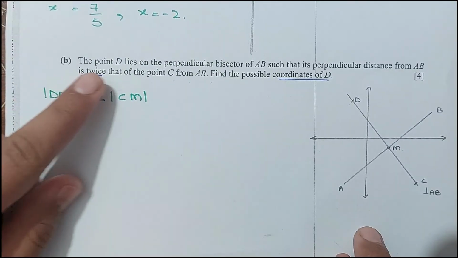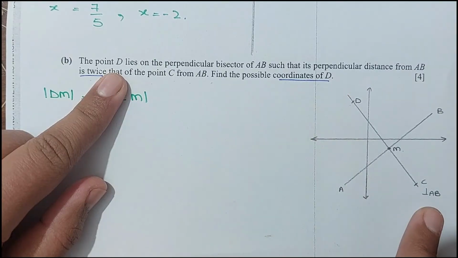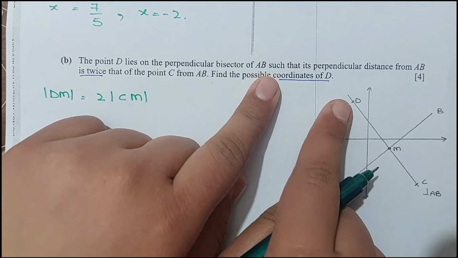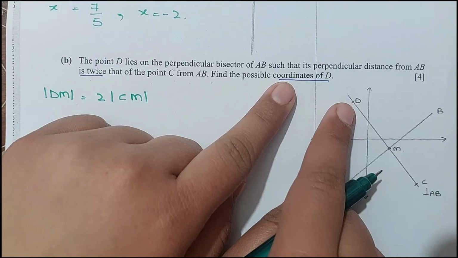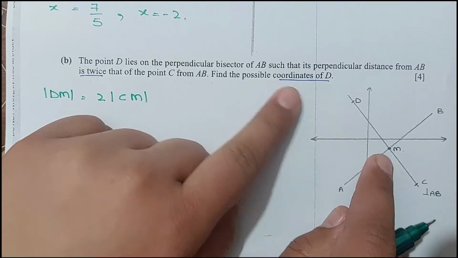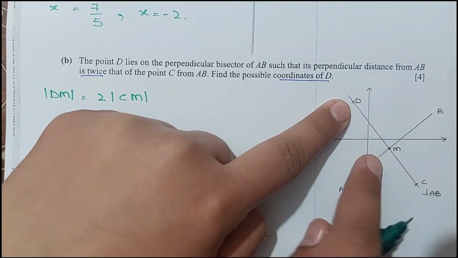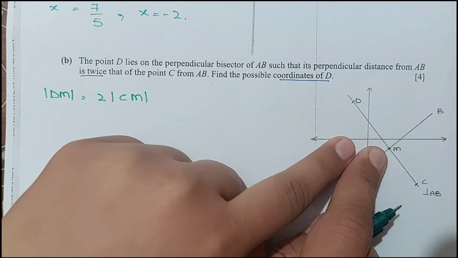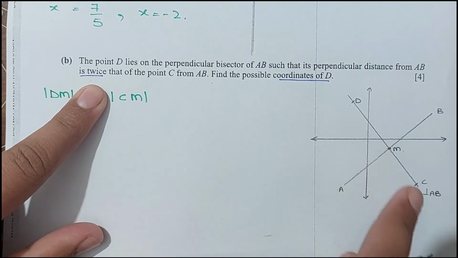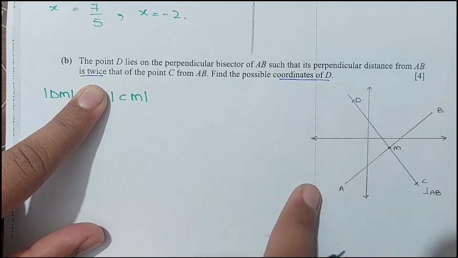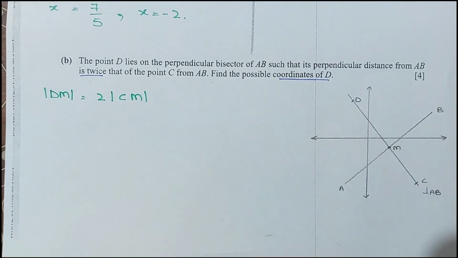The perpendicular distance of D from AB is basically DM, and this is 2 times the perpendicular distance of C from AB, which is CM.